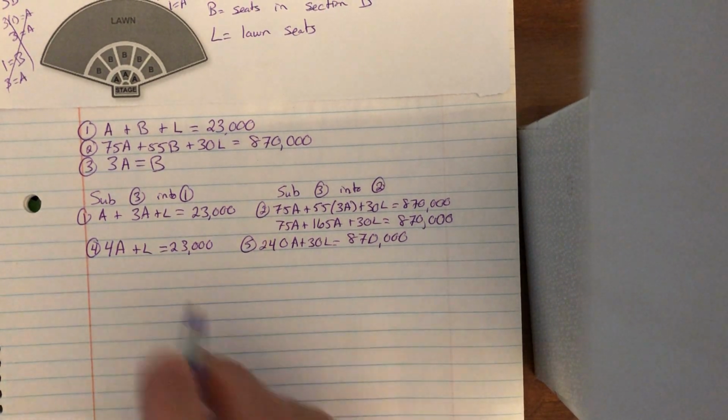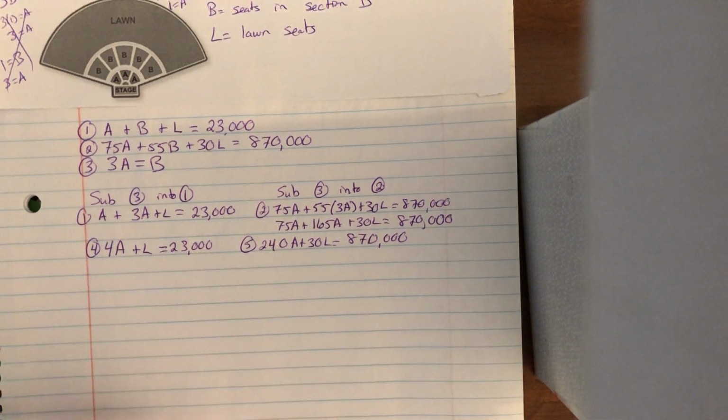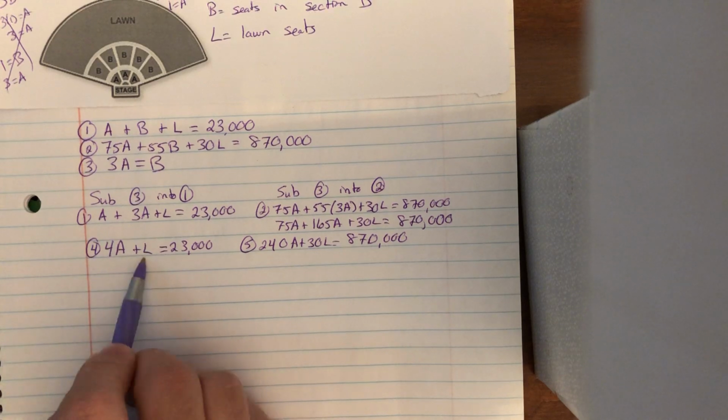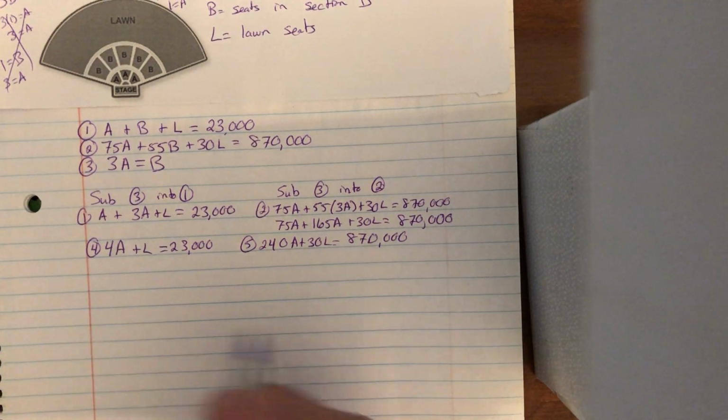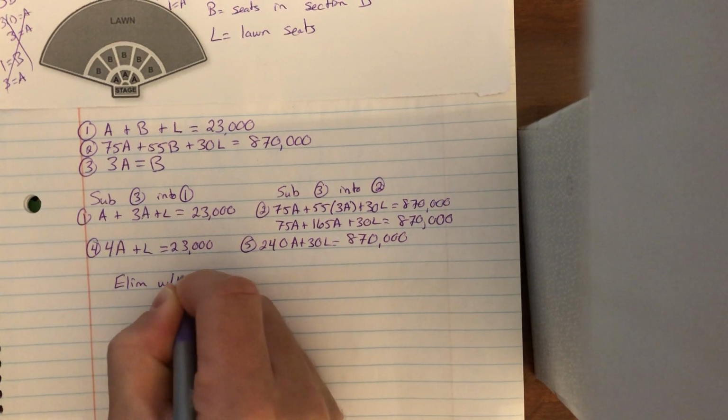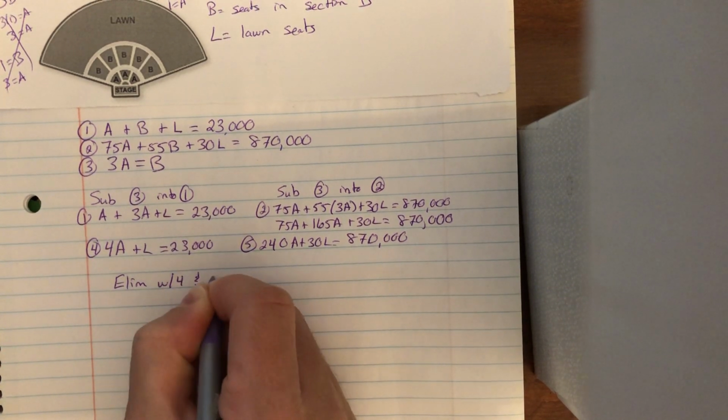Now, we need to get rid of either A or L in equations 4 and 5. You could solve for L here and use substitution, but I just like to use elimination, so I'm going to use elimination with 4 and 5.